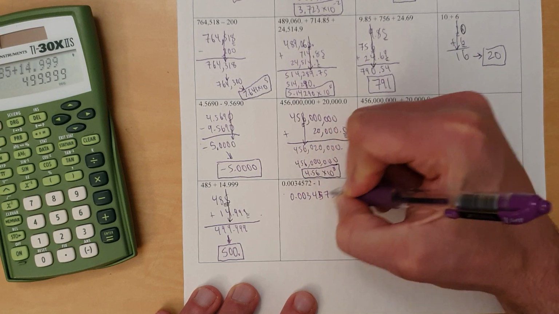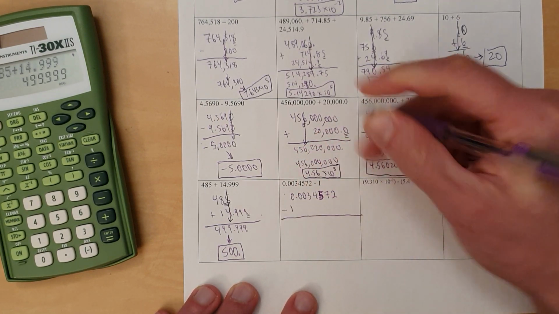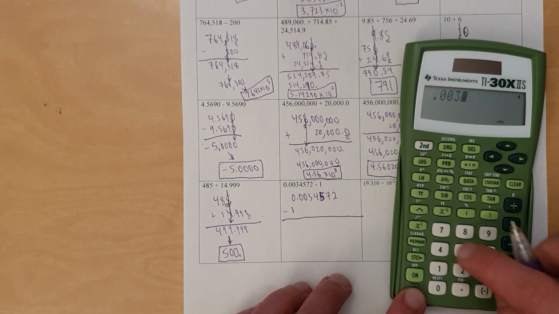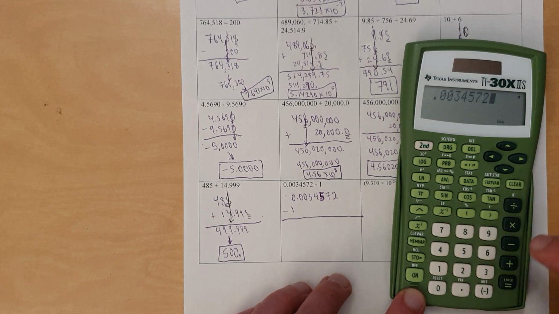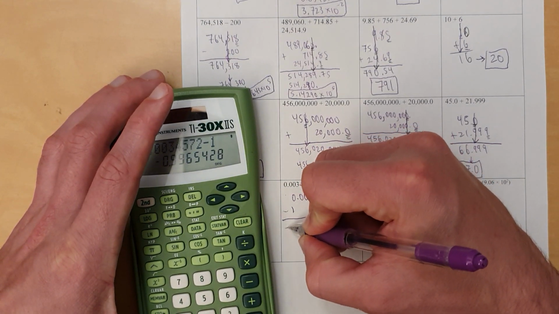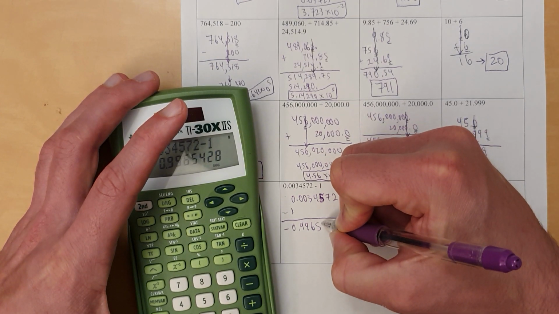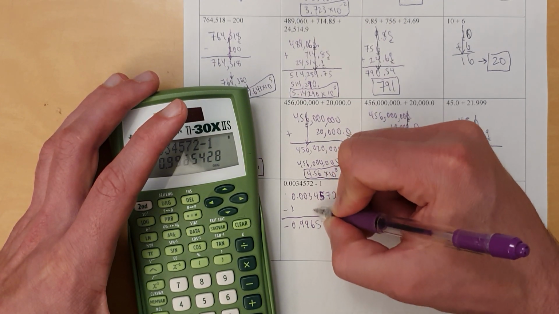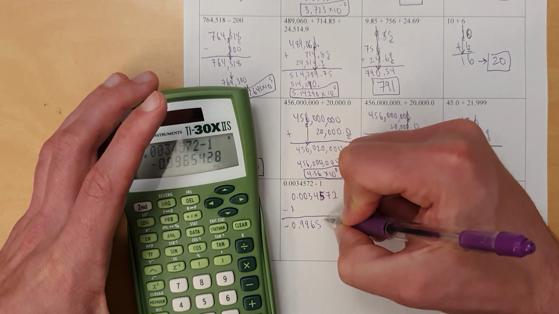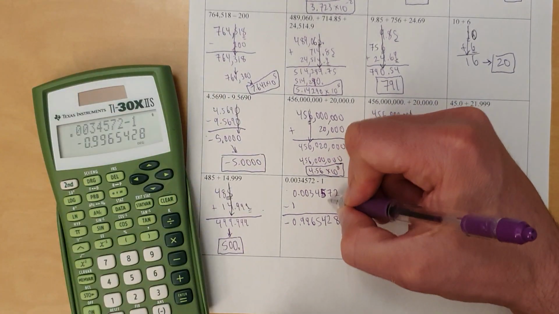0.003457. Oops, that is not a very clear 5. One gets the idea. Minus 1. So the answer is negative 0.9965428. I'm just making sure the decimal places are lined up.